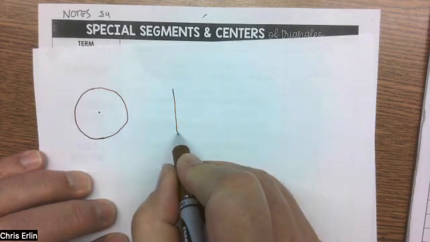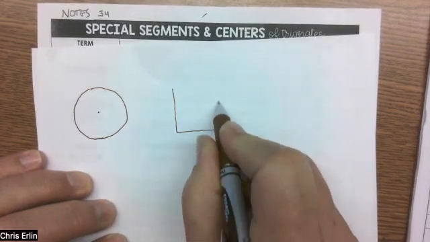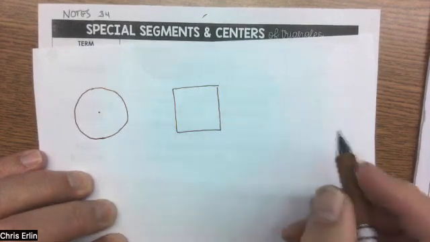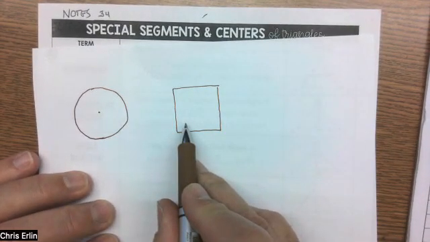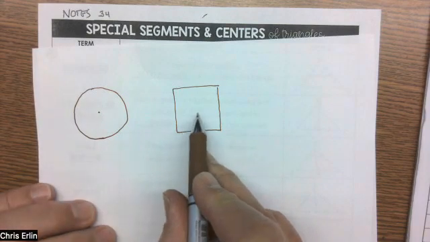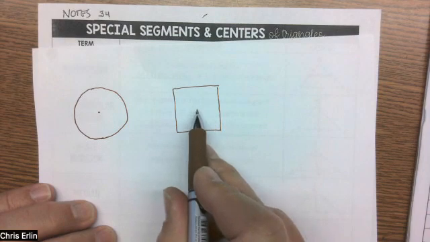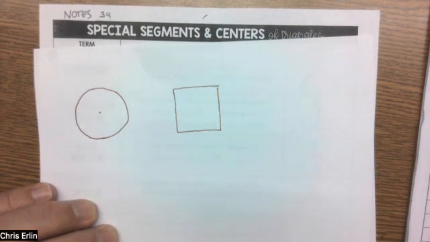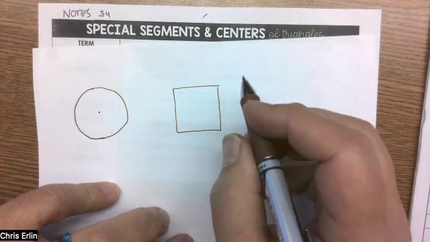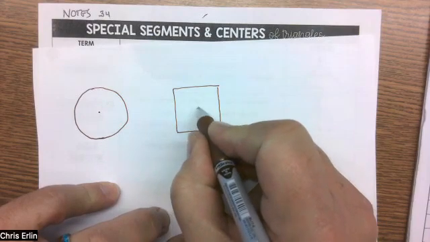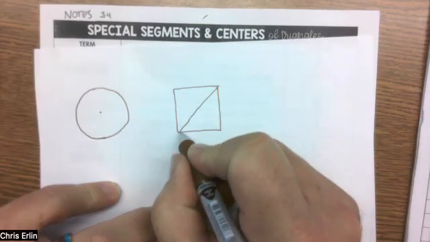But what if I take that shape and change it? What if it's no longer a circle? Can we agree that this is not the center of this square? Everyone knows what it looks like, but how do you define the center? How could you tell somebody what the center is? In the middle of all angles. Do you mean it's the same distance from all the angles? Yeah.